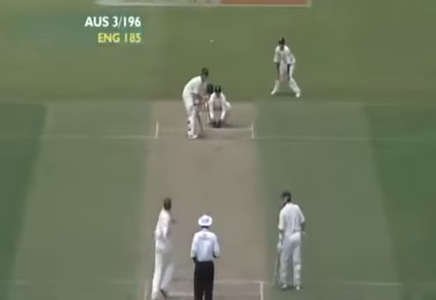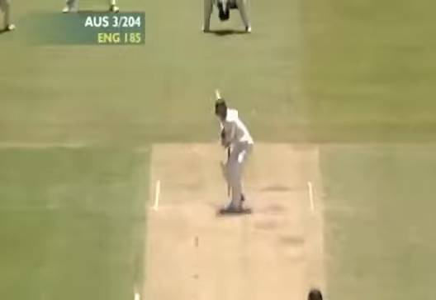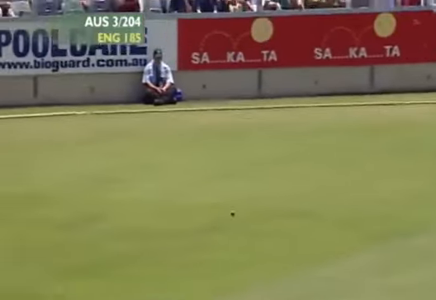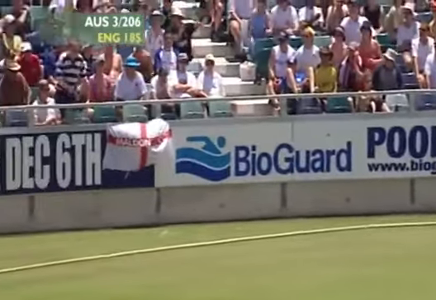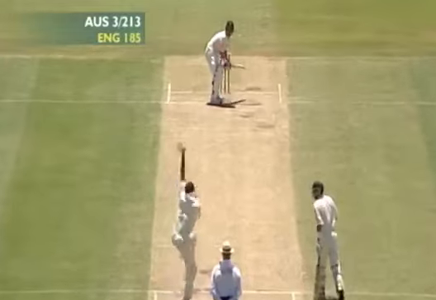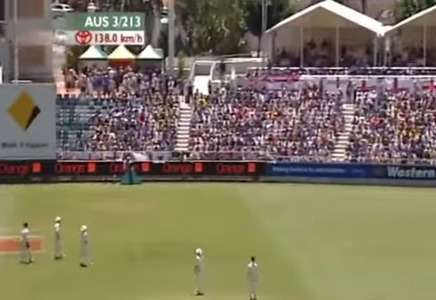That's rubbish. That's short and got hammered. Same ball, same shot. And 4 more. Craig White short, wide outside the off stump. He plays that very well.